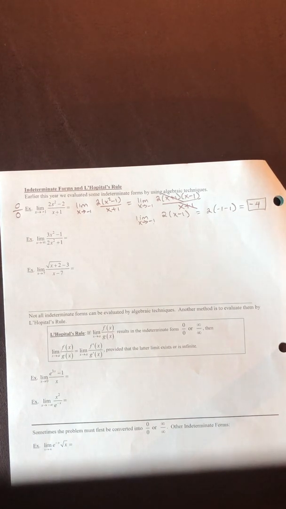The answer ended up being 4, but we had to do something to figure out what the answer was, and that first something that we did was factor and reduce. That wasn't the only strategy we had. Remember, we could combine fractions, we could factor and reduce, which we did. We could look at the big terms, figure out what goes to 0. We could look at the small terms.